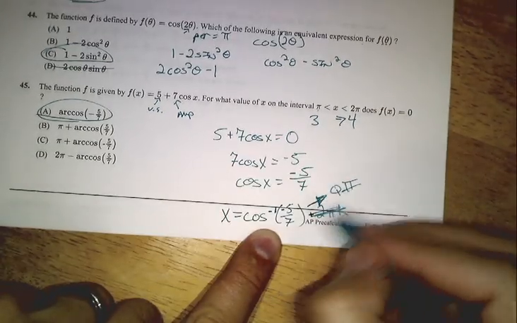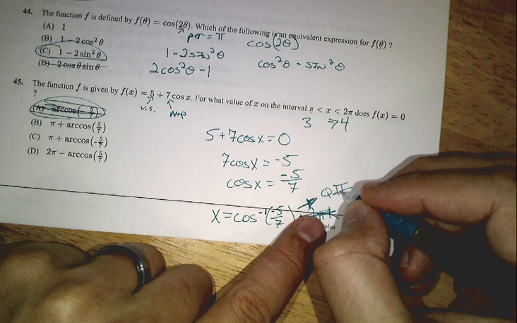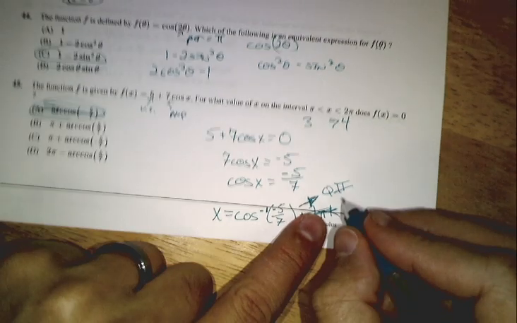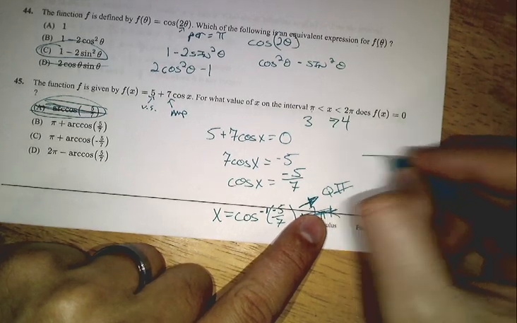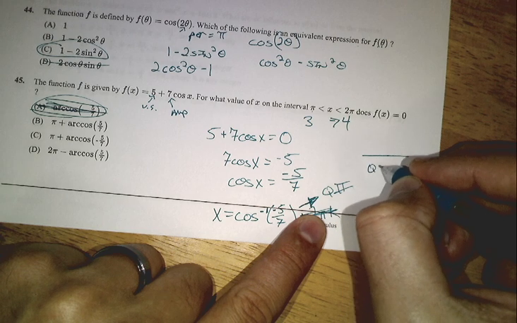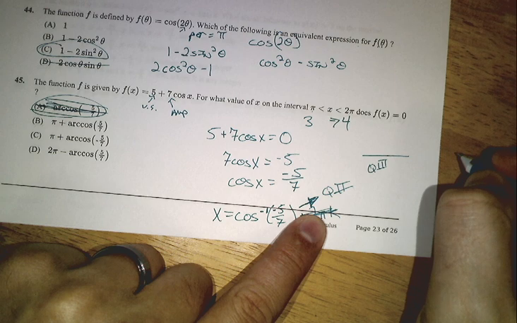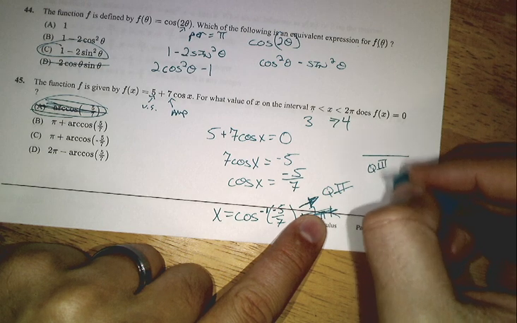So I'm in the wrong quadrant. It is not A. I need to jump to a spot where cosine is the same value. Cosine still has to be negative, and cosine is also negative in quadrant 3. So that is a negative angle.